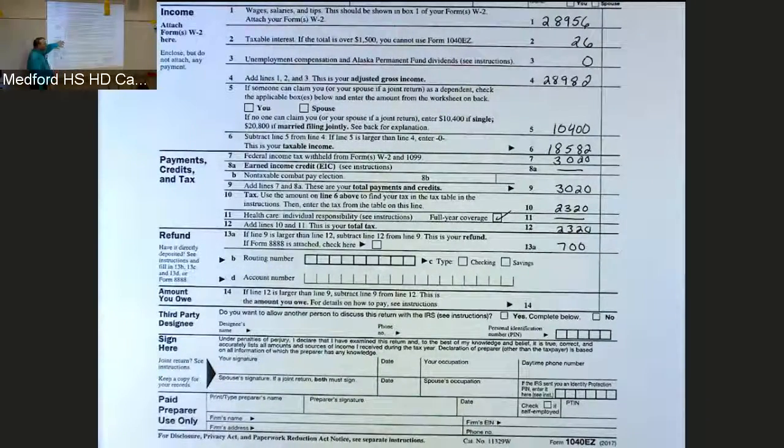For homework and test purposes, you don't have to worry about filling out 13B and D. This would just be, if I'm getting a refund and I want that directly deposited into an account, here's the account information. Okay, the routing number, the account number, whether it's a checking or savings account. If you don't fill this in, it just means that the IRS is going to send you a check. I will tell you that if you do direct deposit, you get it back faster than waiting for them to write you a check.